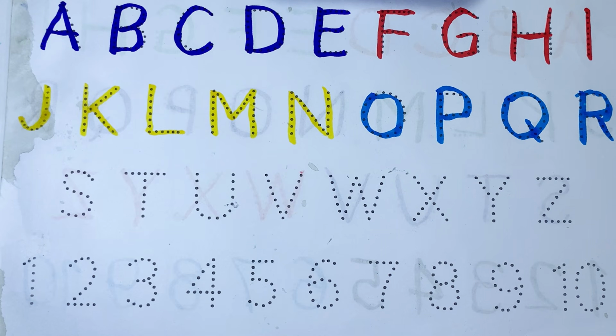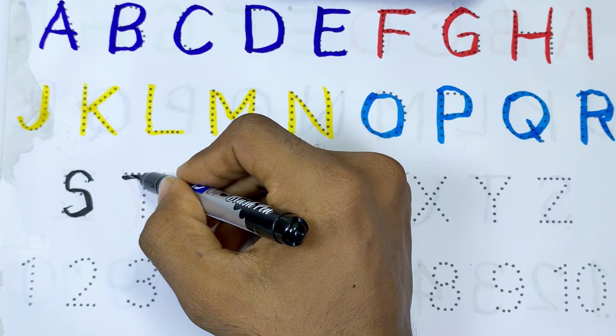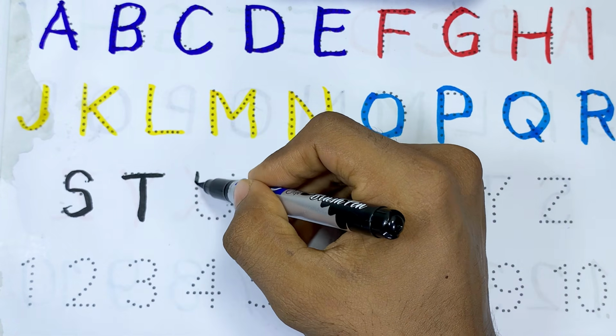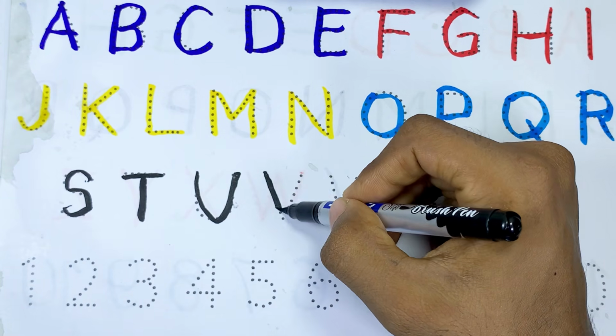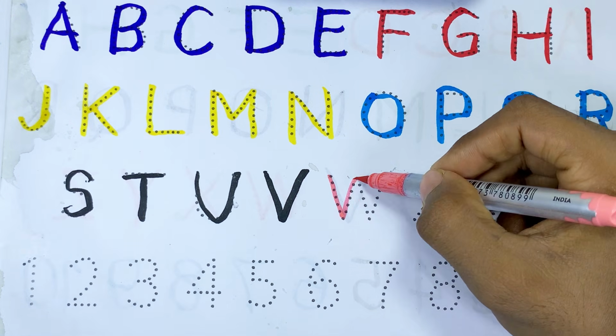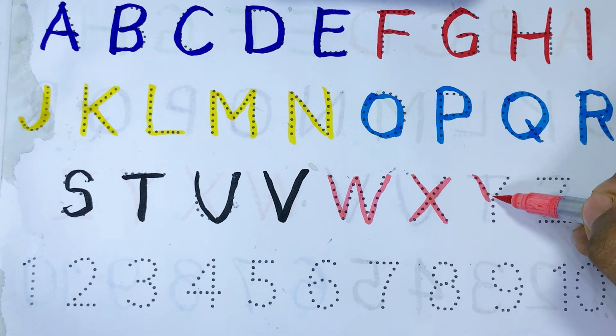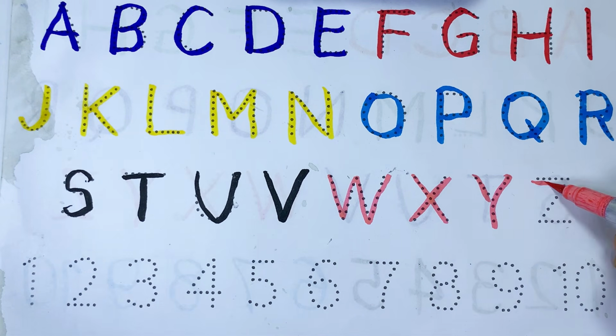Kids, now you draw S. S for sun. T for teacher. U for umbrella. V for van. Kids, now you draw W. W for whale. X for xylophone. Y for yo-yo. Z for zebra.